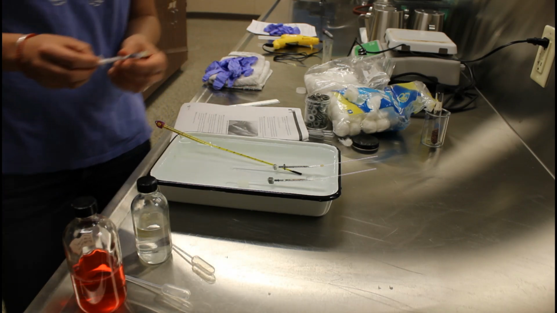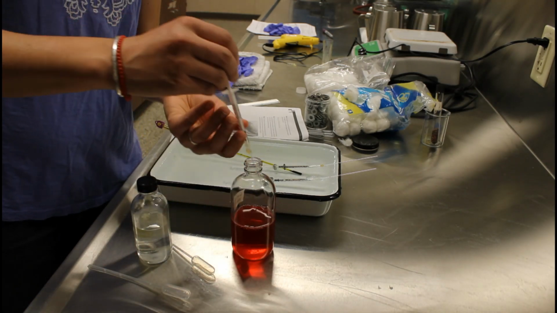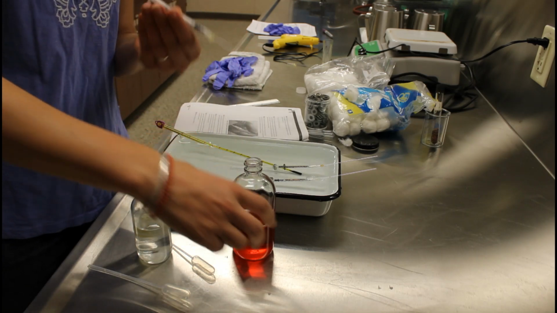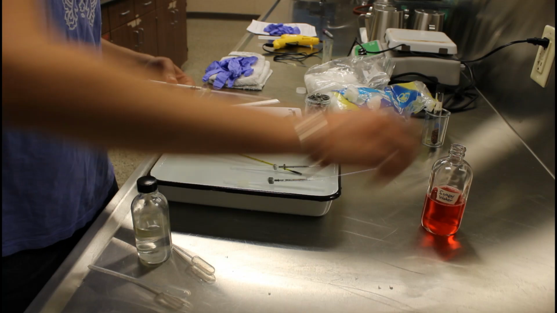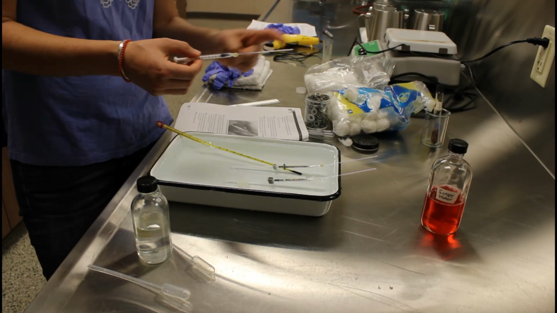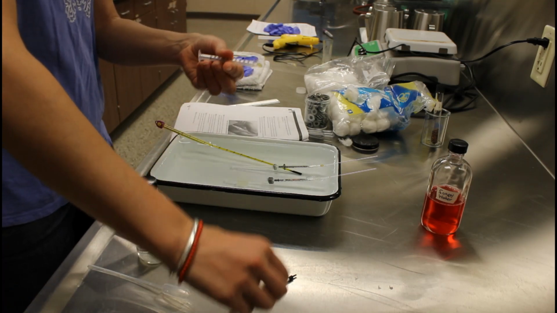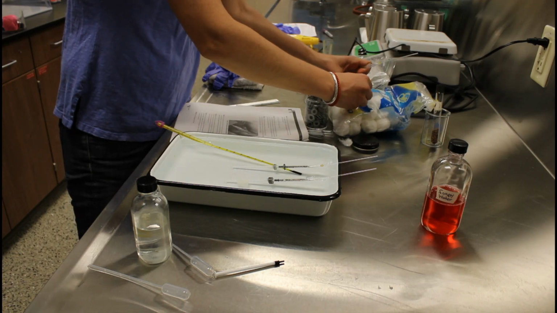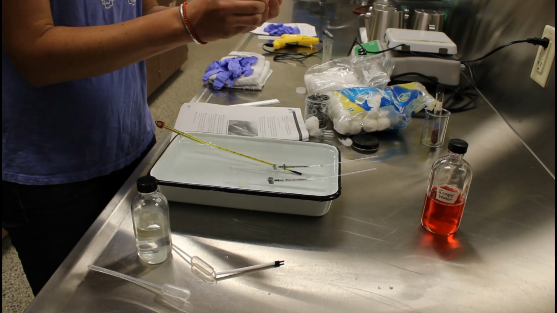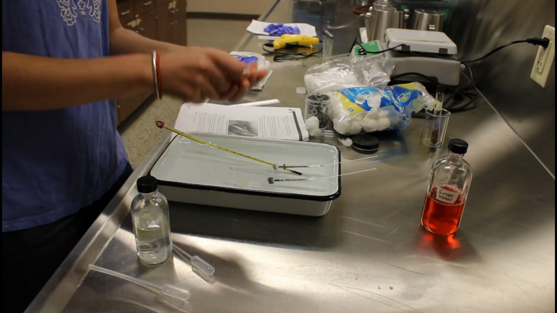So I'm just going to start by getting this thing a little bit wet and a little bit soapy. This is just soapy water with red food coloring. So now the capillary tube is kind of like lubed up. Then I'm going to put a little bit of absorbent cotton inside the barrel of the syringe. So I'm just going to put a tiny little ball in there and then poke it down with the plunger.